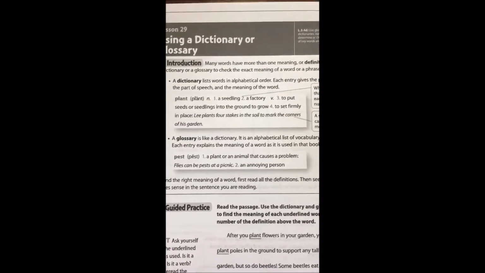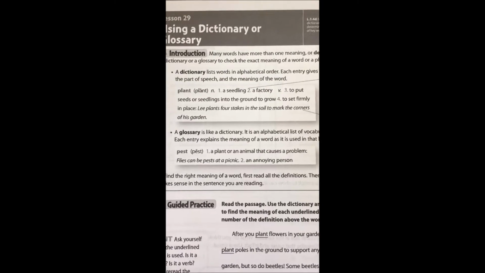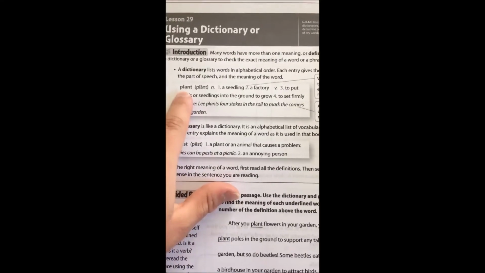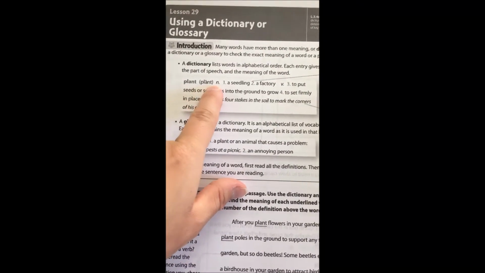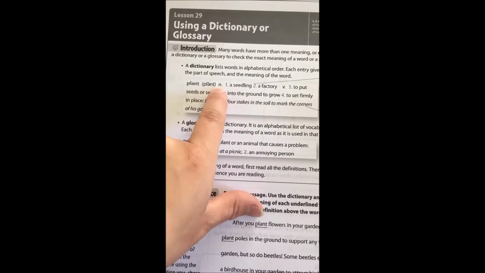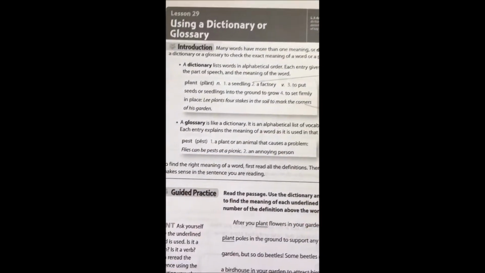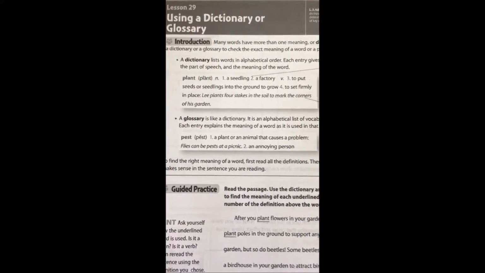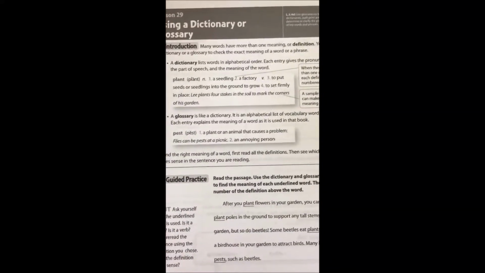So that's what a dictionary is. This right here is called a dictionary entry. It gives you the word, it gives you its pronunciation, it tells you its part of speech, and its different meanings. Some words can be a noun and a verb as we see here, or any other part of speech, okay? So now, how about a glossary?